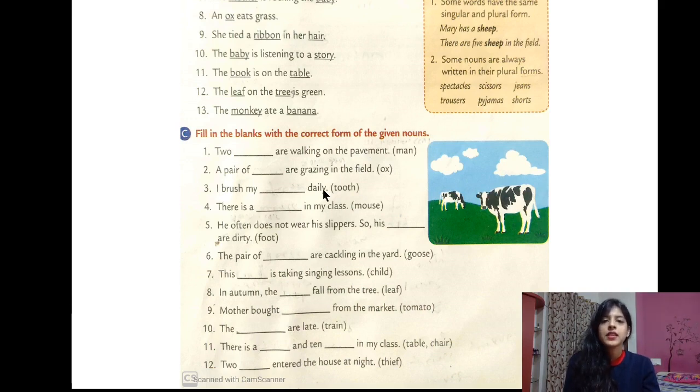So that was the end of your chapter number 4, noun numbers. I hope by now you can differentiate between common nouns, proper nouns, collective nouns and singular and plural nouns.